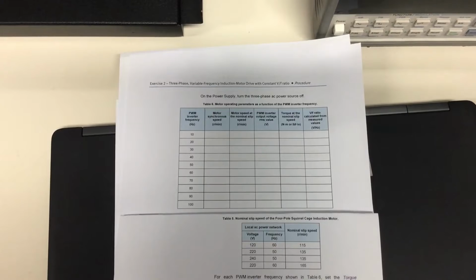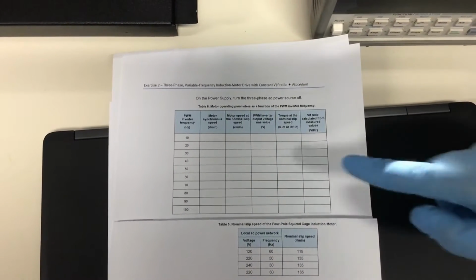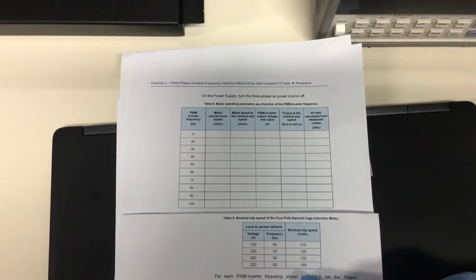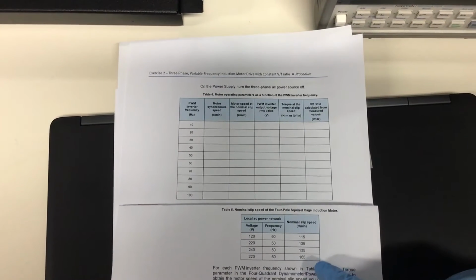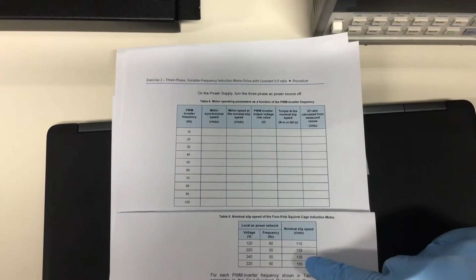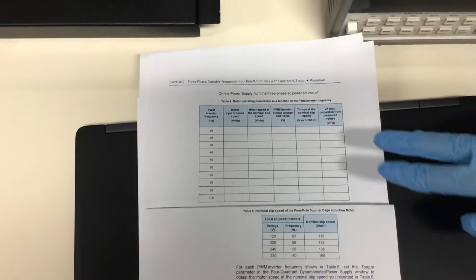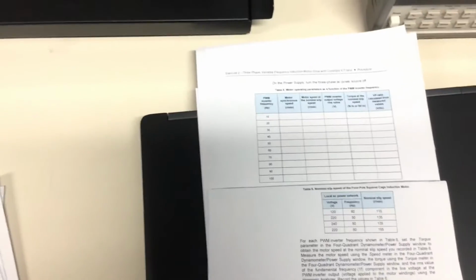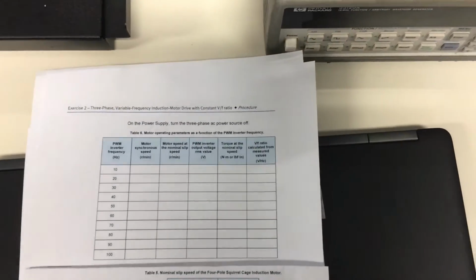For that purpose, you need to record the motor synchronous speed and the motor speed at nominal speed, and as you can see, the nominal slip speed for our case, I mean in Australia, is set to 135. For that column, you need to subtract the nominal slip speed from the motor synchronous speed. For the other parameters, I'll show you how to find them on the screen. Of course, you need to calculate the voltage frequency ratio.